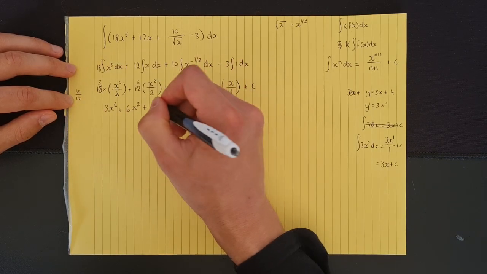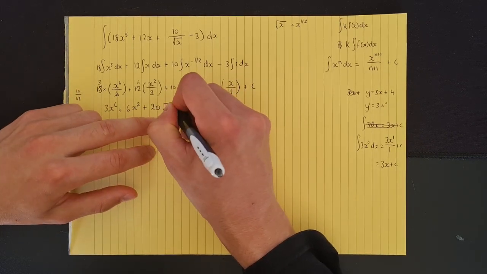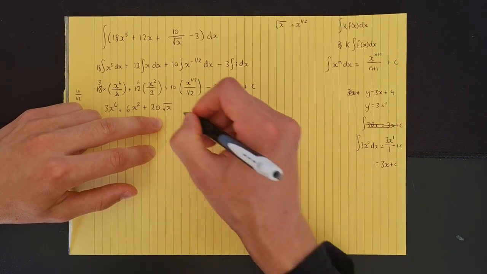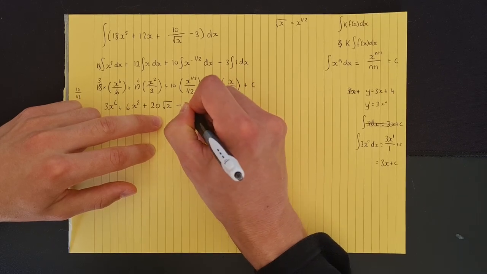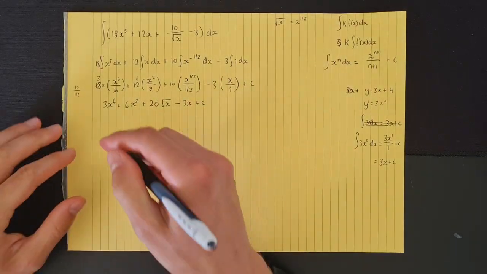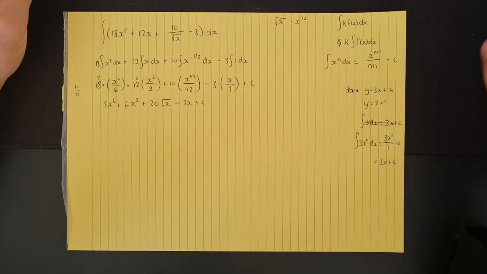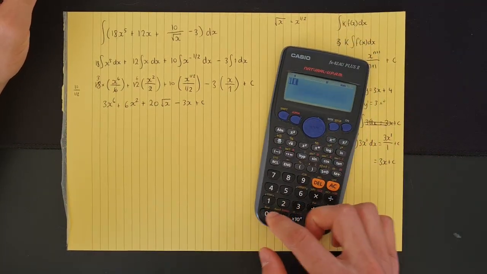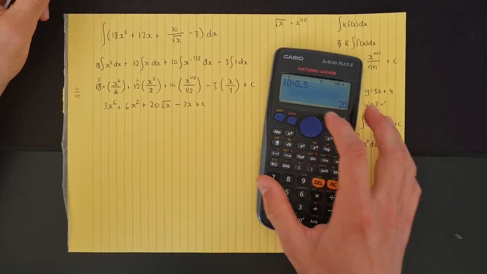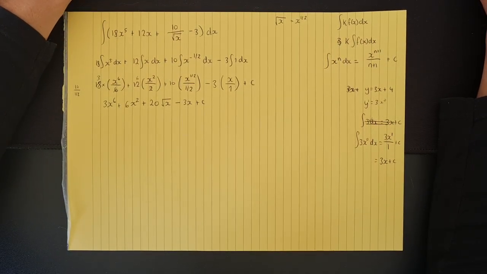Yeah, which is 20. So plus 20 times x to the power of 1/2, which is the square root of x, minus 3x plus c, okay? And so that there is going to be the integral. All right, now I'm quickly just going to check. So 10 divided by 0.5 is 20. Yep. All right, so let's go ahead and enter that answer in.